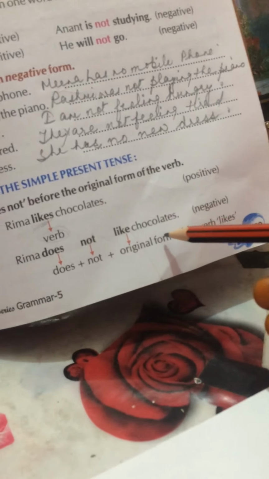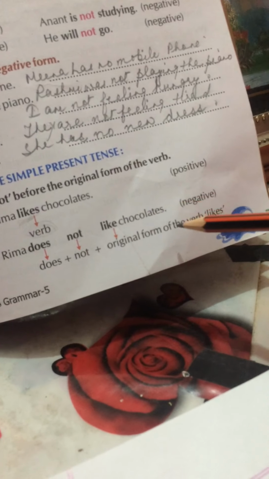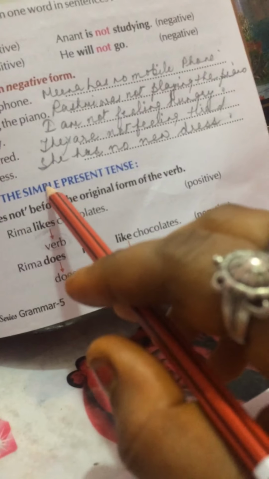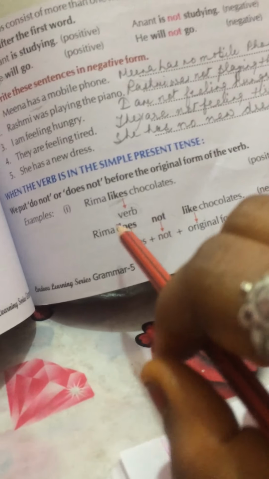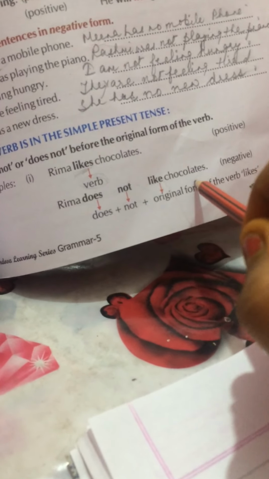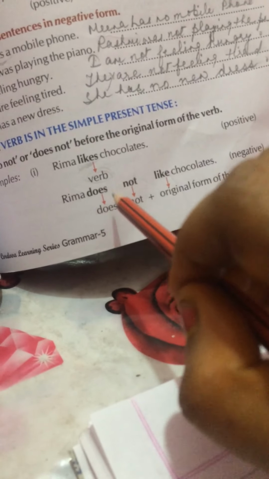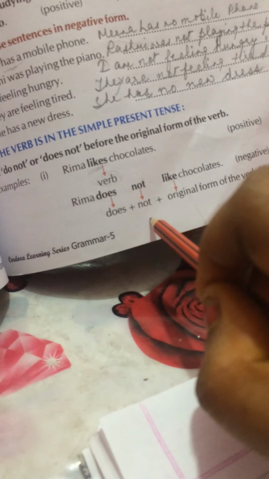If we have to change the sentence into a negative form, we put do not or does not with it, and we write: Rima does not like chocolates. Does plus not plus like, that is the original form of the verb likes.